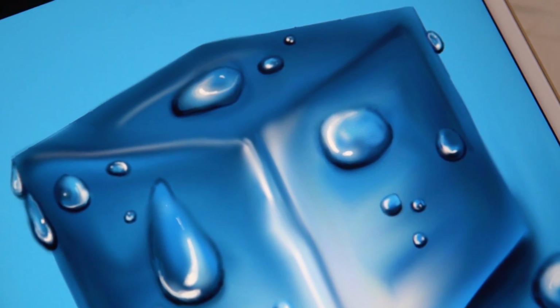Here's the cube with the droplets added. Don't forget you can also draw your own cube on the blank drawing paper under Pixel in the app.